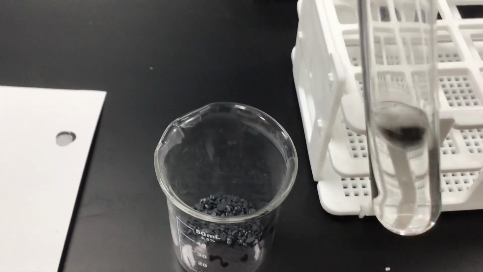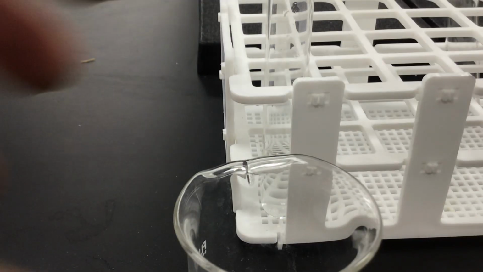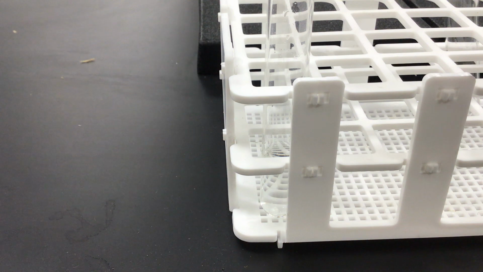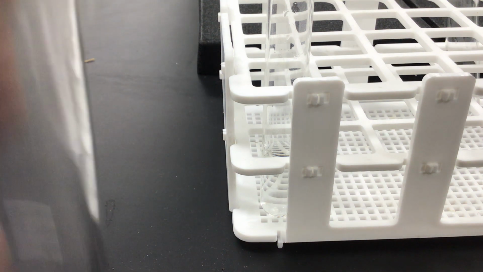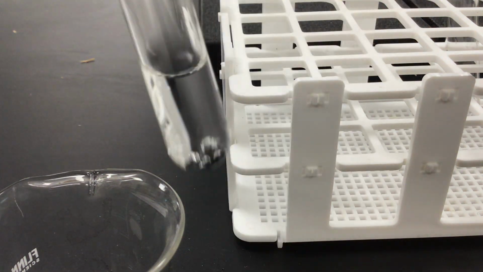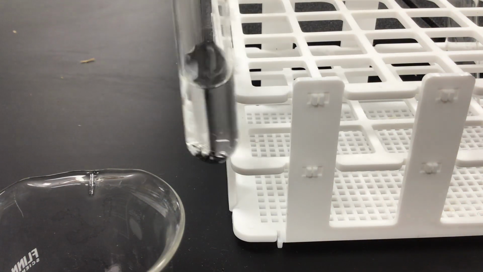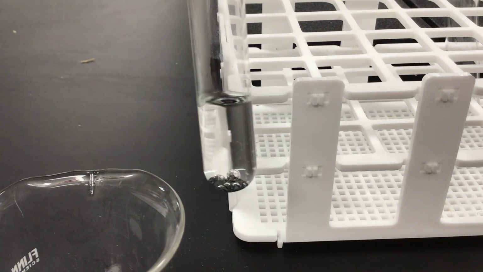So I've got myself a test tube of water, and then I'm going to add just a few tiny crystals of iodine. When I add the crystals of iodine, they just sink to the bottom and nothing happens.